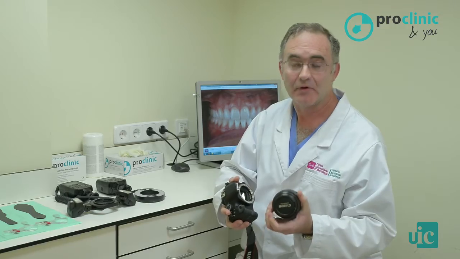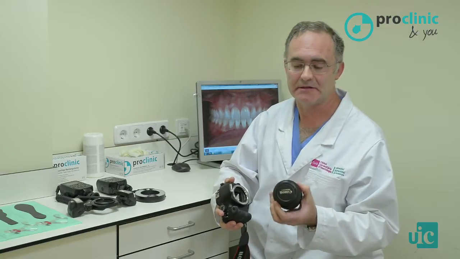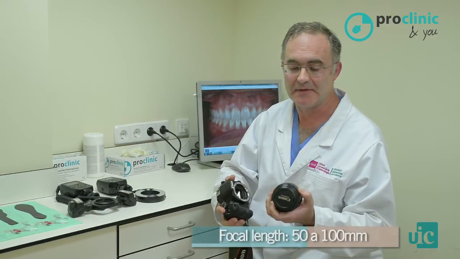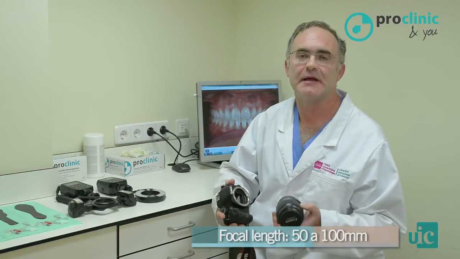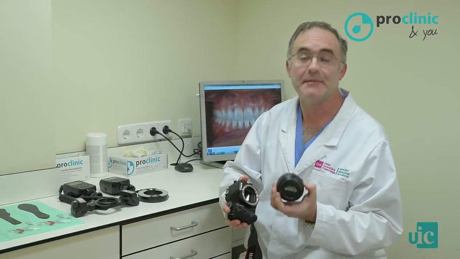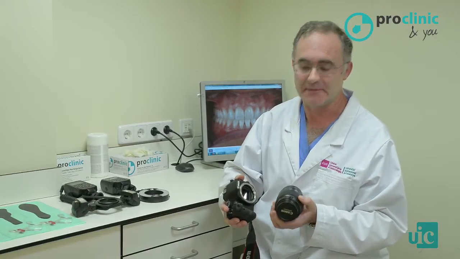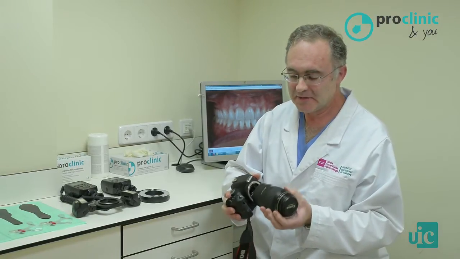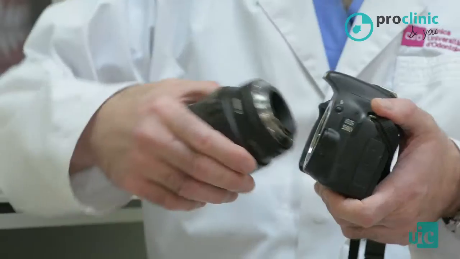The second important element is a macro lens. The appropriate focal length varies between 50 and 100 millimeters. A 100 millimeter focal length will give us a comfortable working distance, especially in surgery. You should not buy a zoom lens, because fixed optic is a better quality lens.